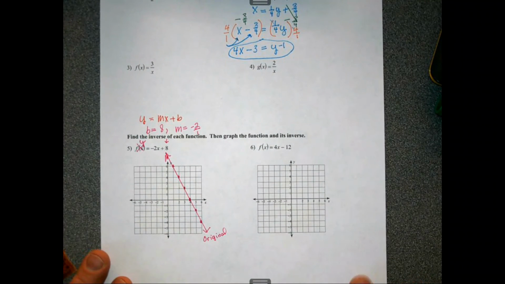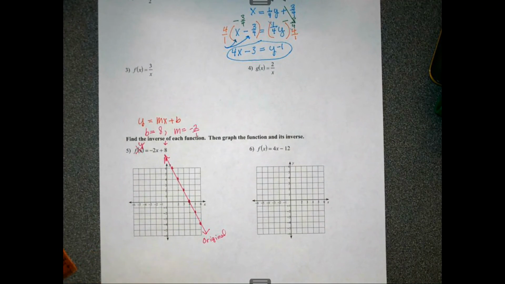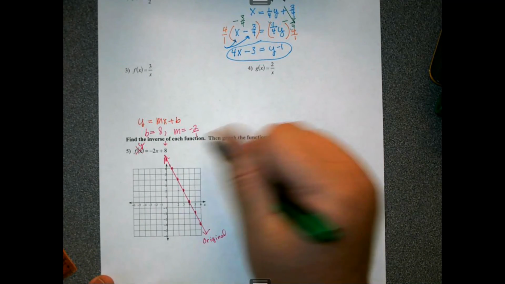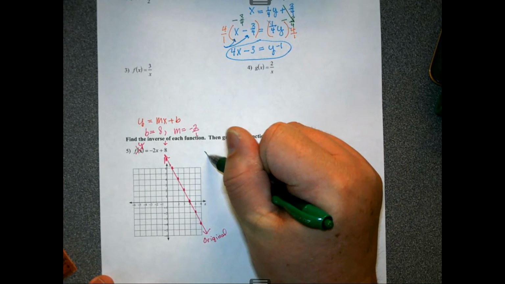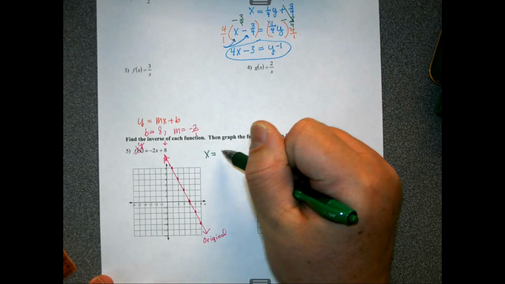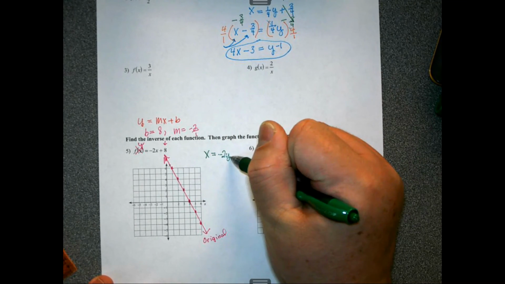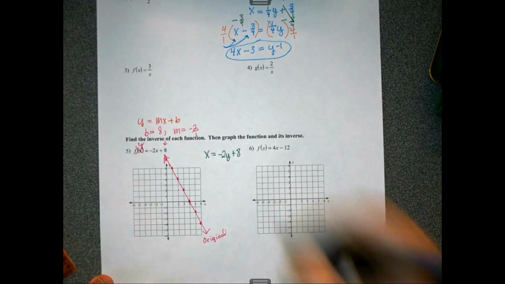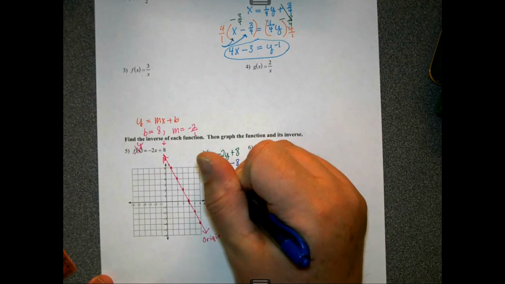Okay, we have to find the inverse, right? All right, so I'm going to switch the y and the x. So I have x equals negative 2y plus 8. Going to subtract 8.